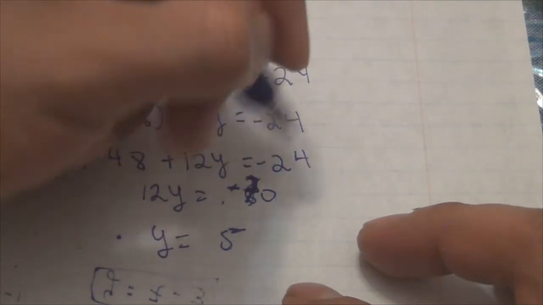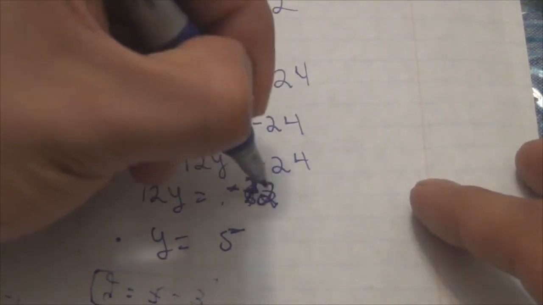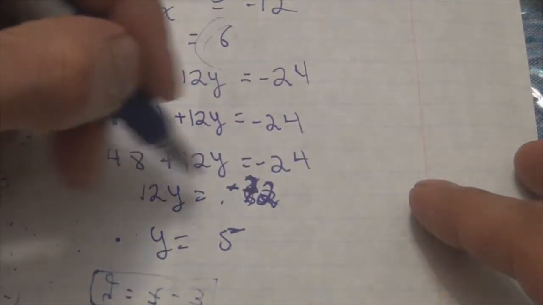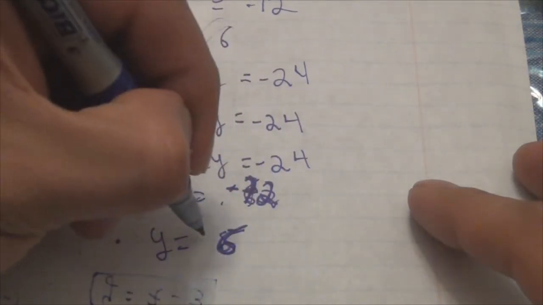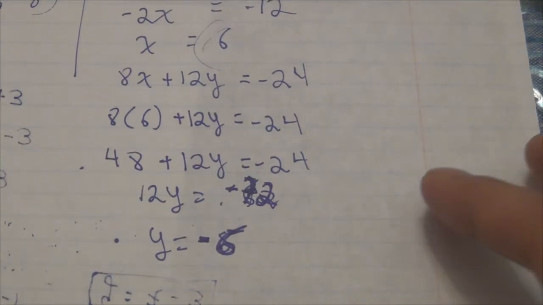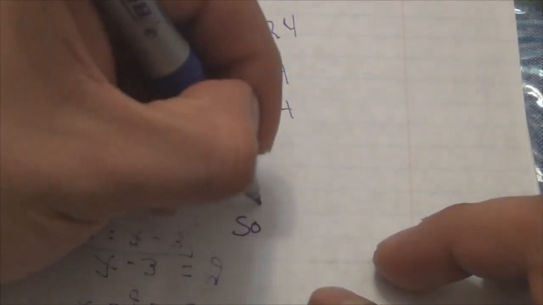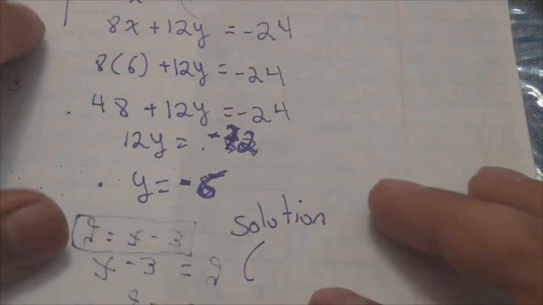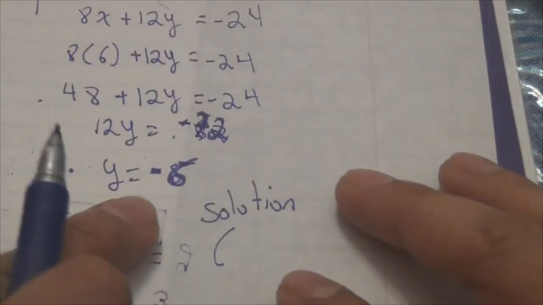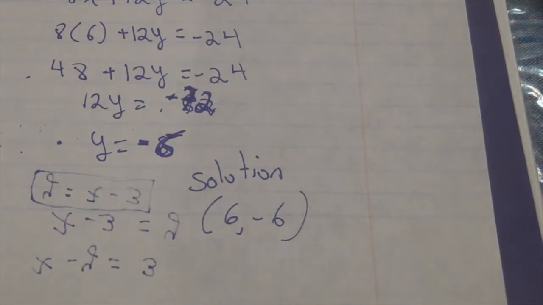Negative 72. So then when we divide by 12 on both sides, this becomes negative 6. Making my solution, okay, 6 for x and negative 6 for y. Okay, good. That's the point of intersection.